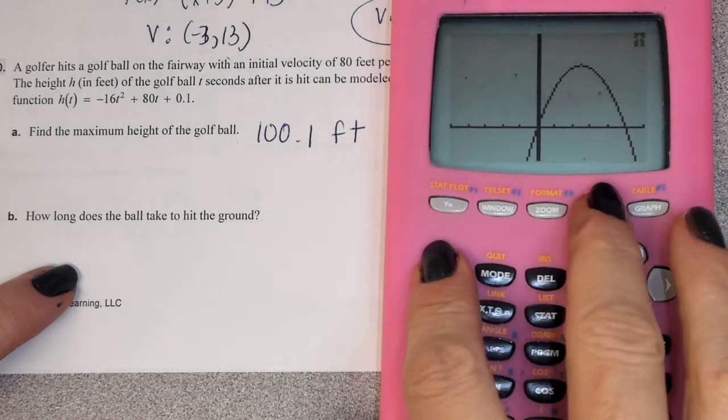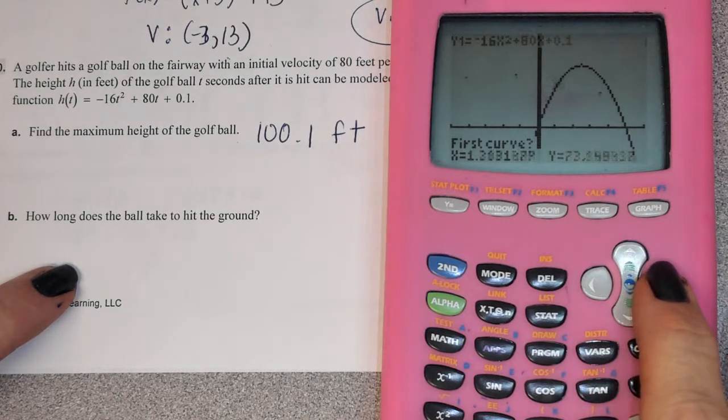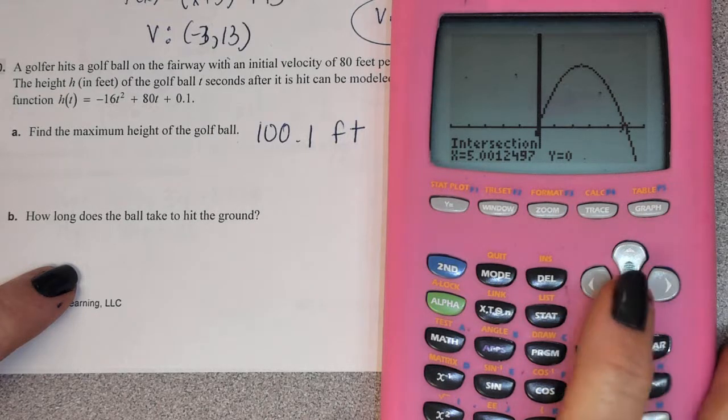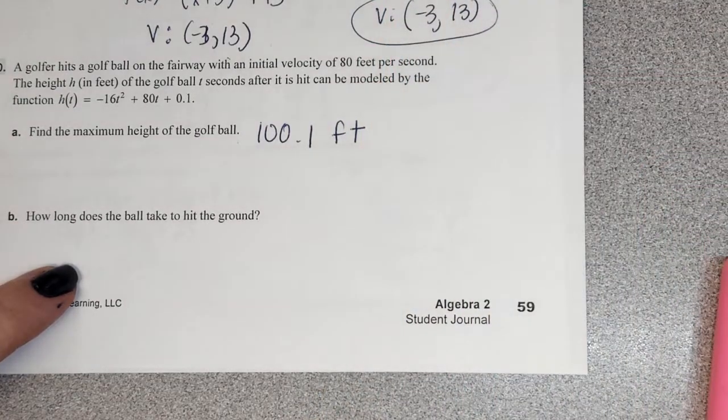So now I want to do second, calculate, intersect. Got to get over there close or it's going to find the wrong one. That's close enough. Enter, enter, enter. 5 seconds. We're going to round to the nearest hundredth, so 5 seconds.